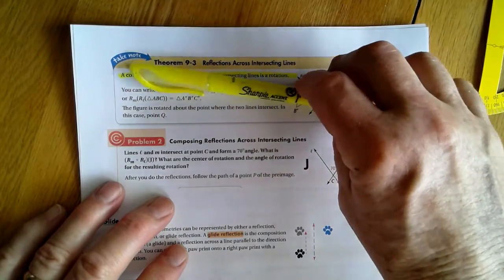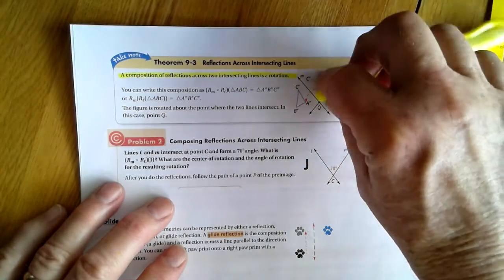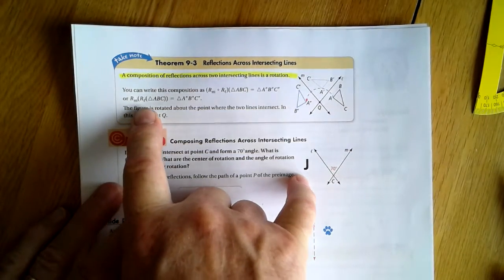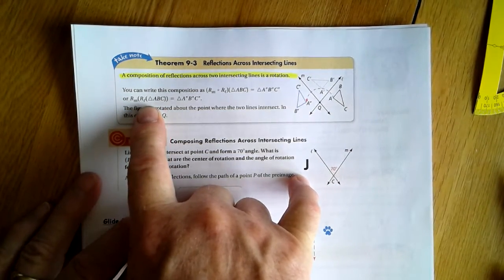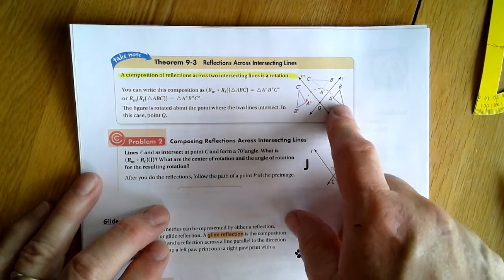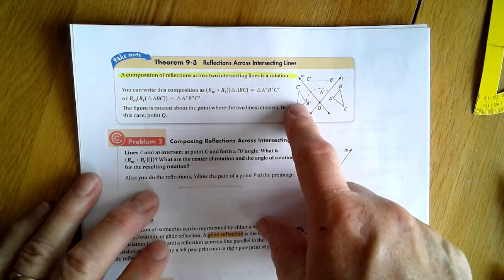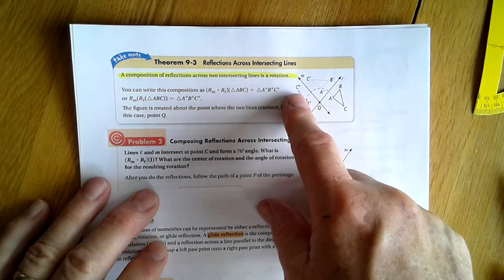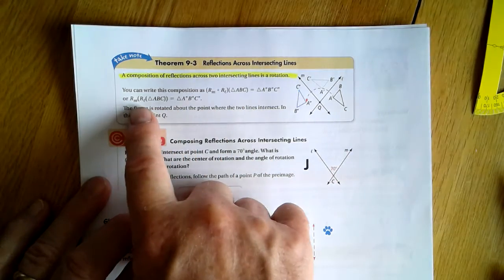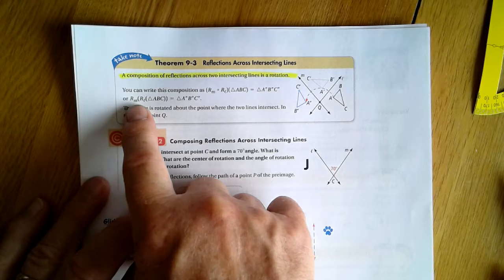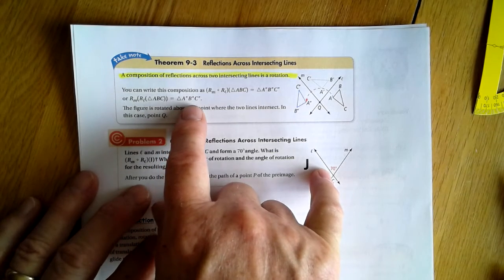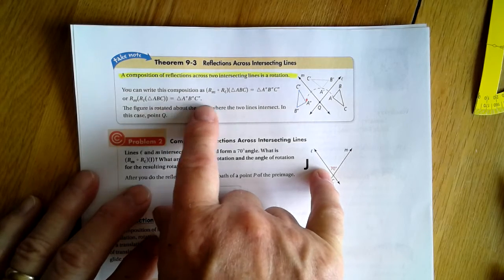Okay, so I'm going to reflect it first about line L. So here's my pre-image. This is my second image. This is image double prime. Now what this is saying is I'm going to reflect it over L and then over M, and it's going to give me triangle A double prime, B double prime, C double prime. So these are called double primes. Okay. So we're going to do this guy.